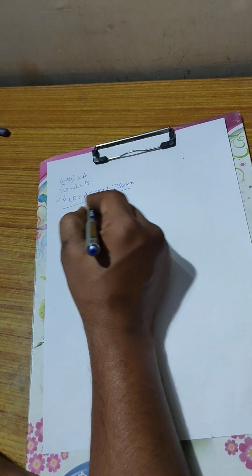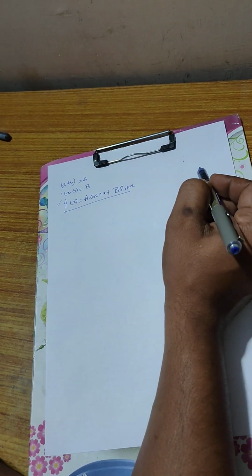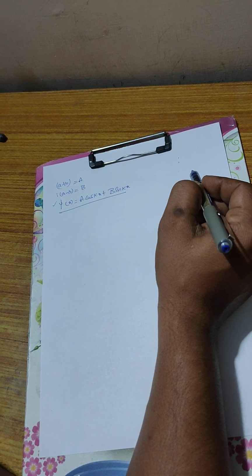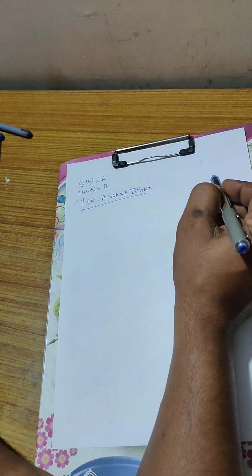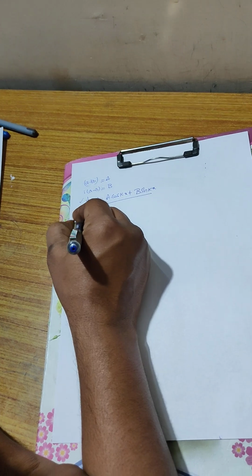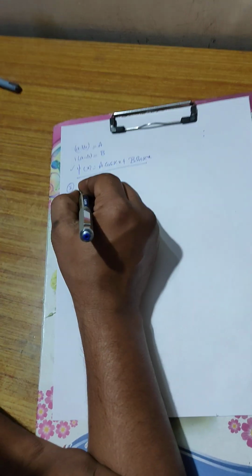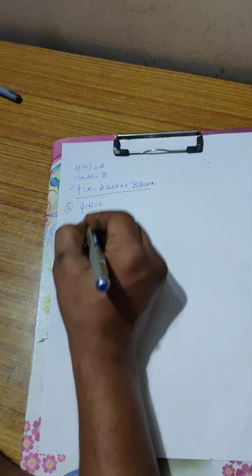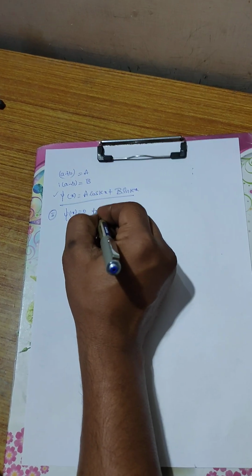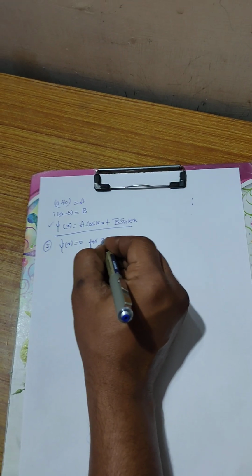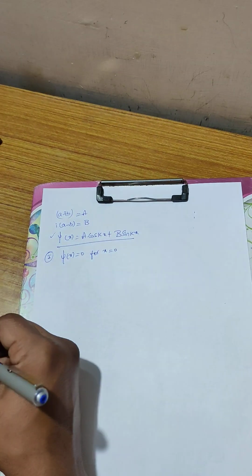Now the constants A and B can be obtained by applying the boundary conditions. Applying the first boundary condition, ψ(x) = 0 for x = 0.